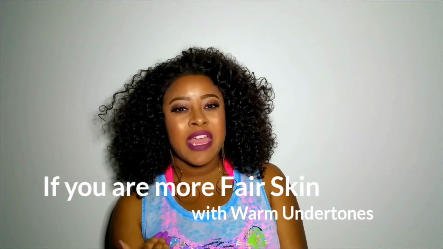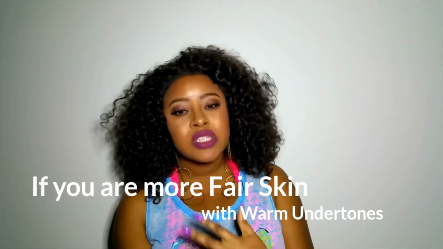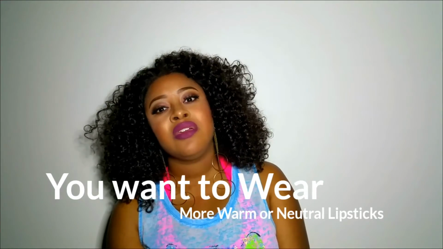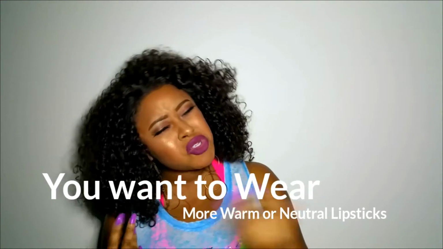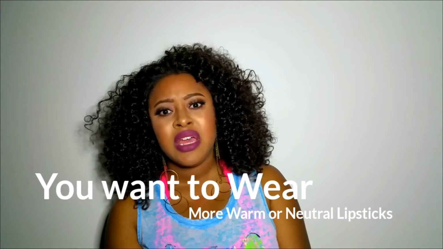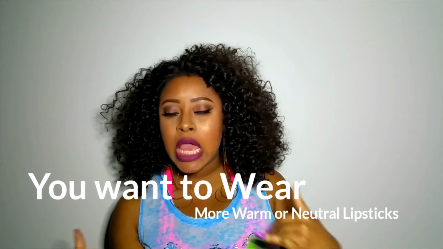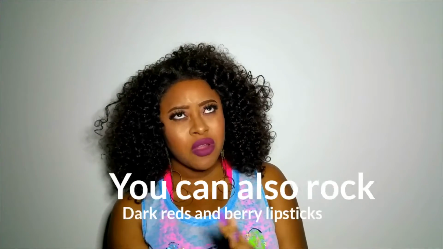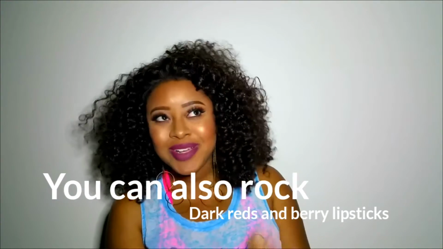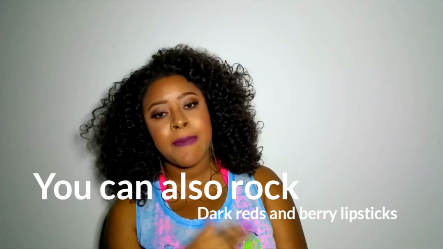So for anyone who may be more fair skinned and have warm undertones, you will want to go for a more warm color lipstick. And neutral lipsticks are great as well. Neutral works for both warm and cool because it's not too warm or too cool in coloring. Pinks are awesome, but make sure that they are more warm to be more flattering with your undertone. Now, if you are like me, you want to wear a good vampy lip, yes, okay. Well, you want to lean more towards darker shades and reds and berry colors.